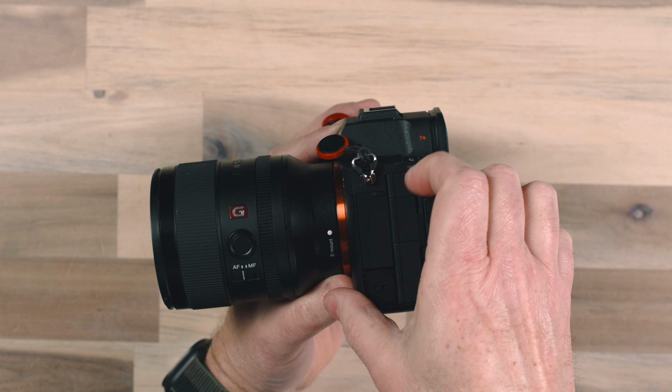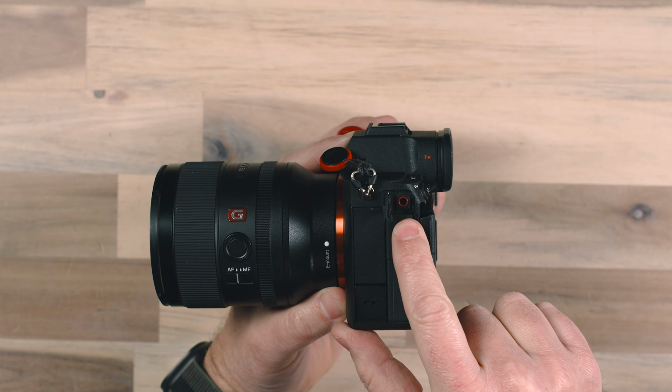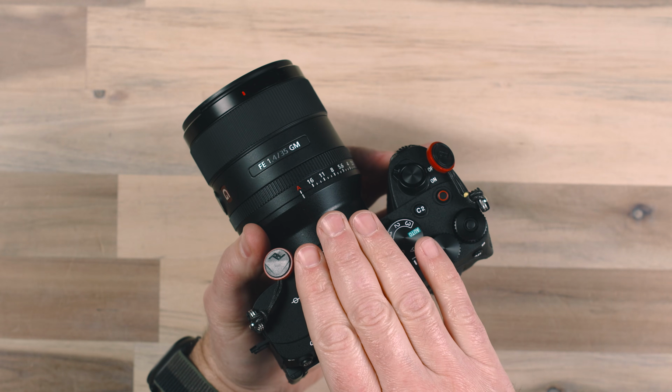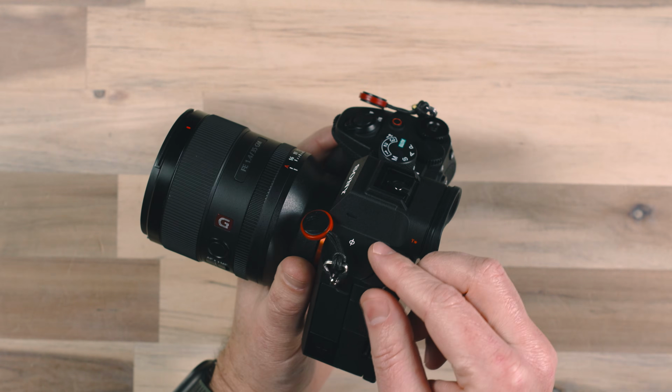The top port door here can be opened up, and this gives us access to a microphone jack. So this microphone jack will allow us to connect an external microphone to the top of the camera, or we can use a wireless microphone setup, such as a wireless Rode mic, which can be attached to the hot shoe here, and then the small cable going right into the camera using that microphone jack.